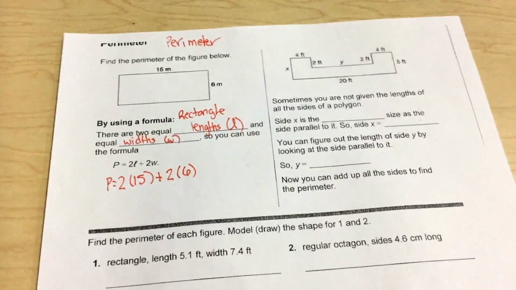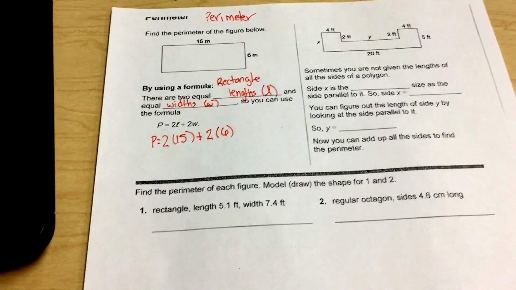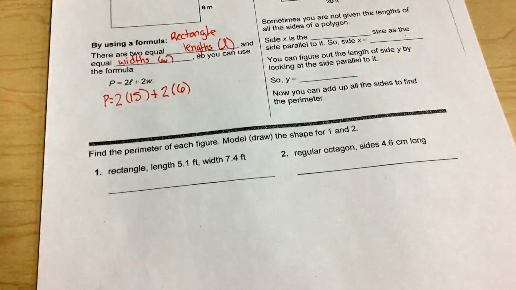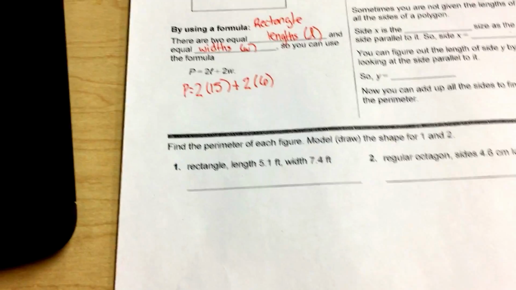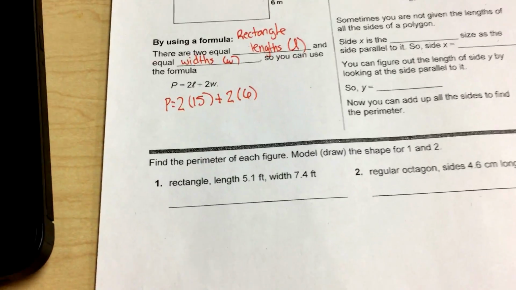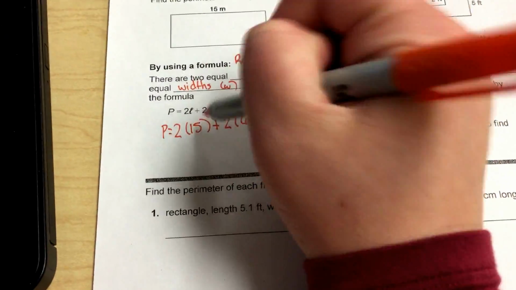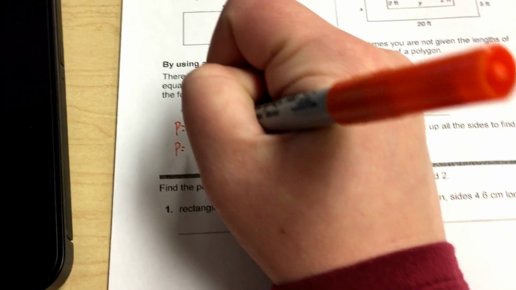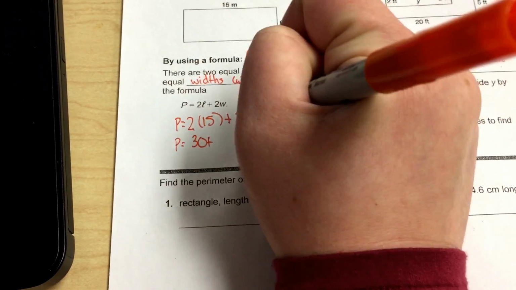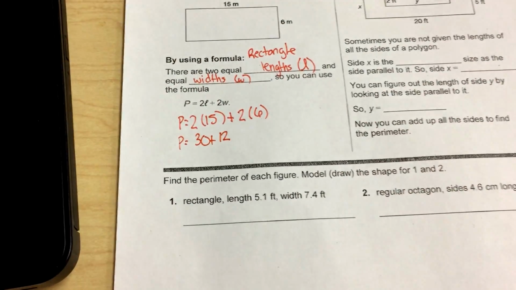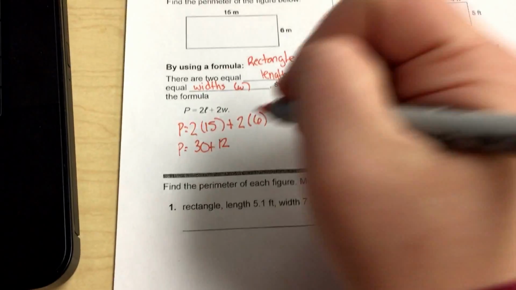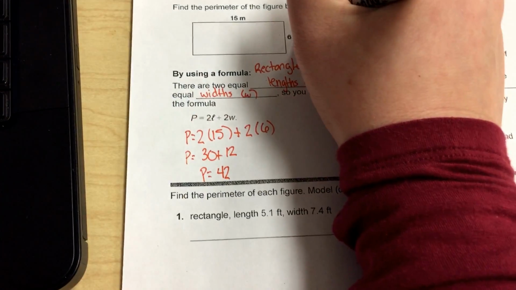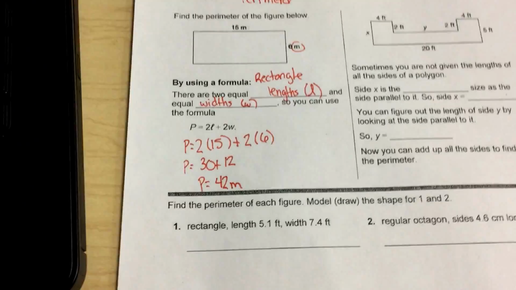Now I'm just going to use order of operations to solve my problem. We always start off with parentheses first, but you'll notice inside of my parentheses, there's not anything I have to do. So I'll move on to the next thing, which is exponents, which I don't have. Then multiplying and dividing. I have two multiplication problems here, so I'm going to do them both. 2 times 15, which is 30, and 2 times 6, which is 12. Now what I have left is a basic addition problem. Perimeter equals 42, and I'm going to go back and add my units, meters.